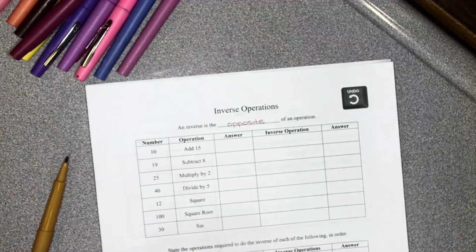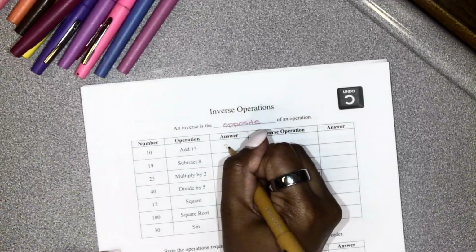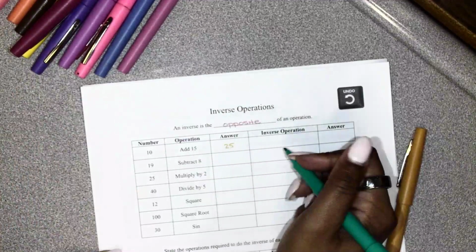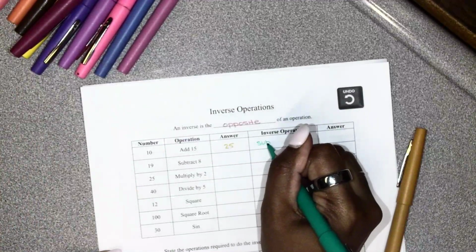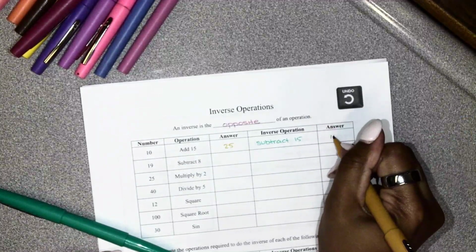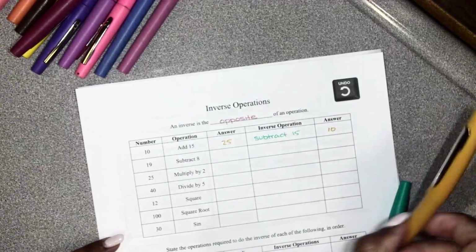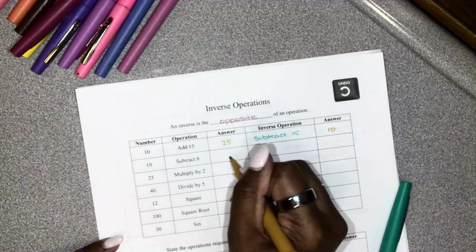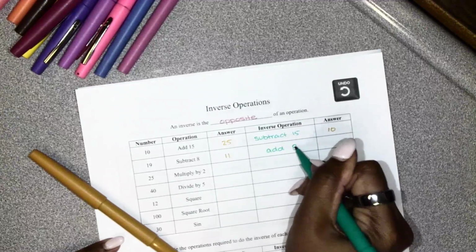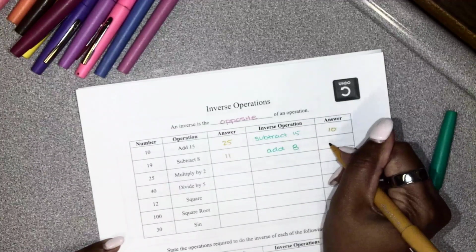What I mean by that is if we have a number, let's say 10, and we add 15 to it, we now get 25, right? If we take our final answer and do the inverse operation and subtract 15, we get 10 back. Same thing here. We have 19, we subtract 8, we get 11. We do the inverse operation, we add 8, and we get 19 back.